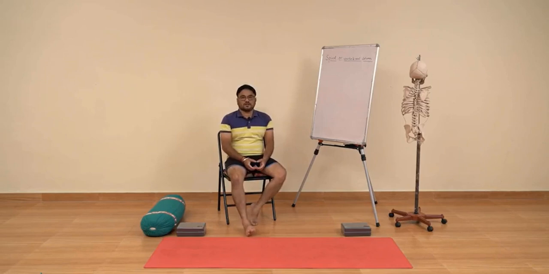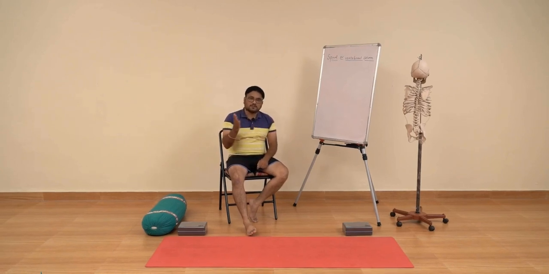So, I hope you are clear about the topic which we have discussed in the last two classes on the spinal column: the cervical spine and the thoracic spine. So how many cervical vertebrae do we have? 7. Thoracic, 12. So now we are moving to the next component of the spinal column.